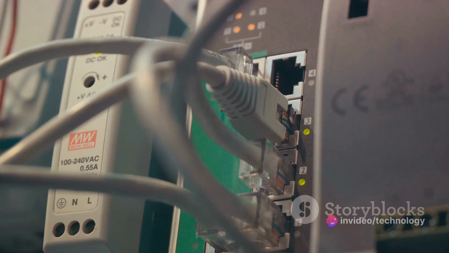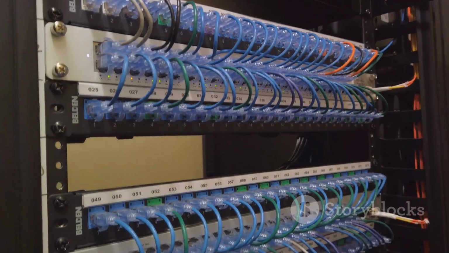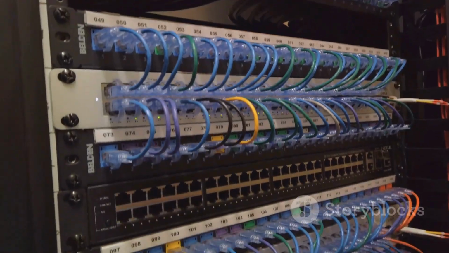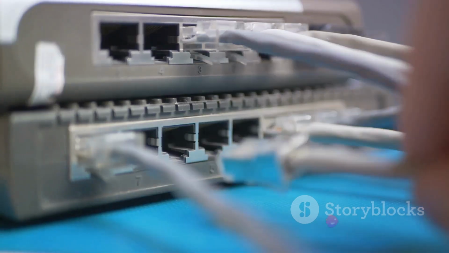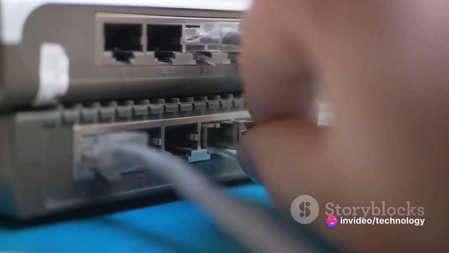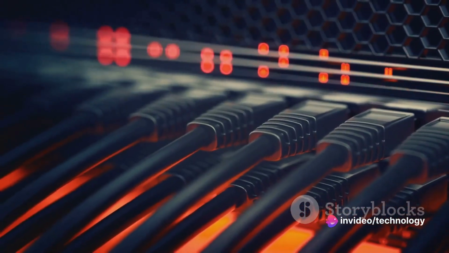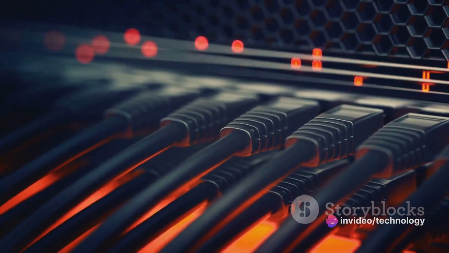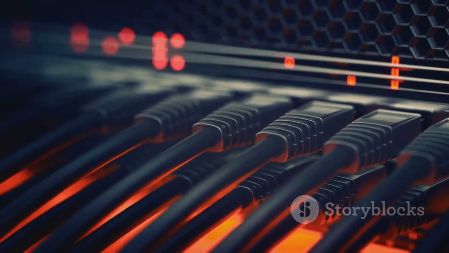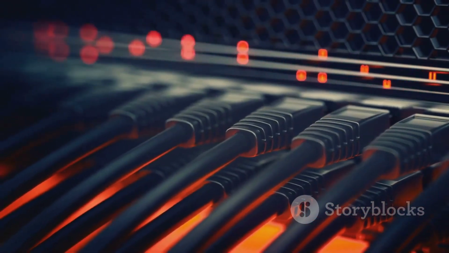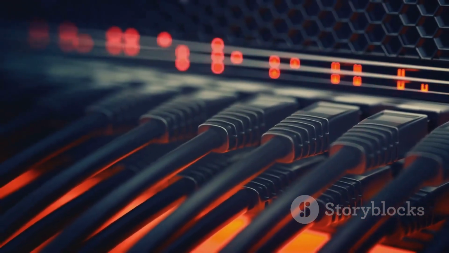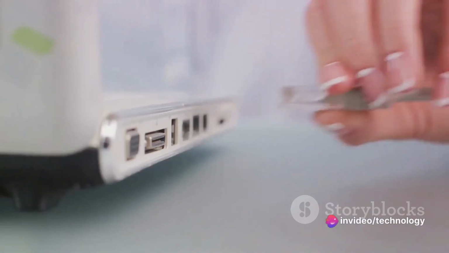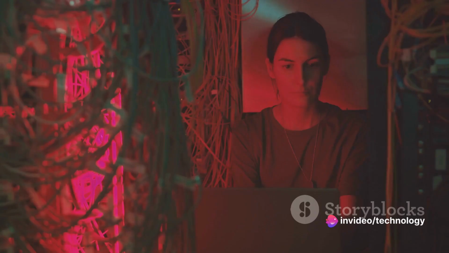ARP is a telecommunications protocol used in the Internet Protocol suite. Its job is to map network layer addresses, specifically Internet Protocol (IP) addresses, to link layer addresses like Media Access Control (MAC) addresses. In simpler terms, it's like a directory assistance for computers. When a computer needs to send data to another computer on the same network, it uses ARP to find out the recipient's MAC address. But why does it need the MAC address, you ask?